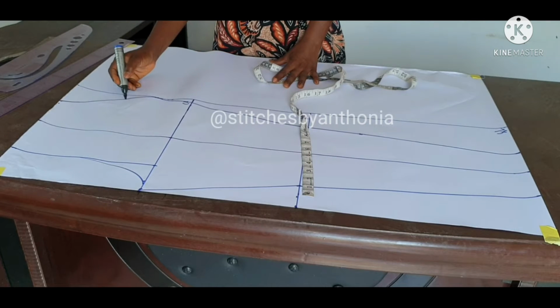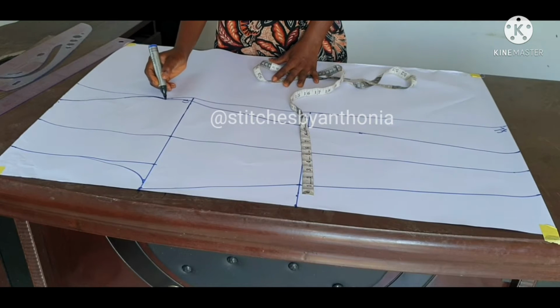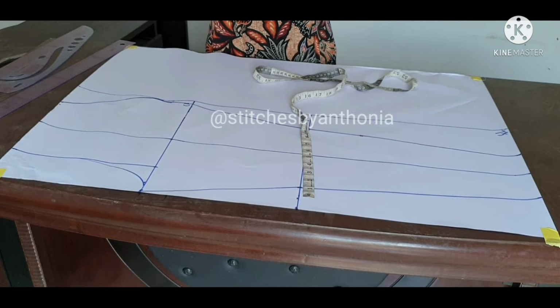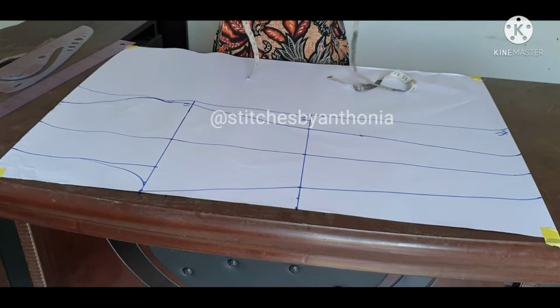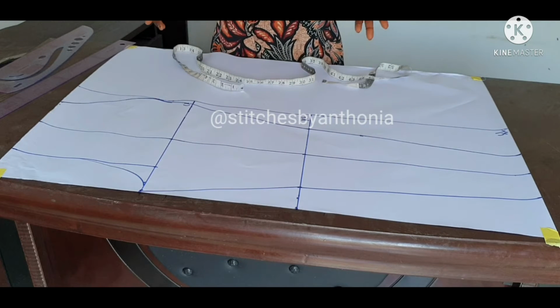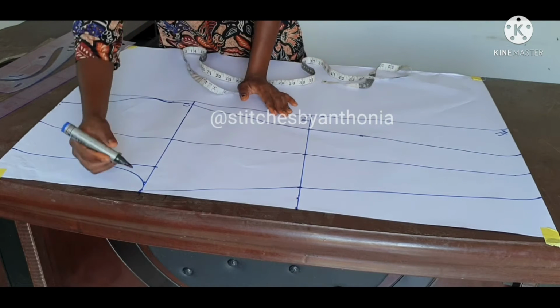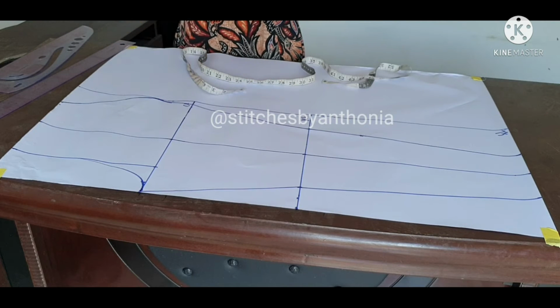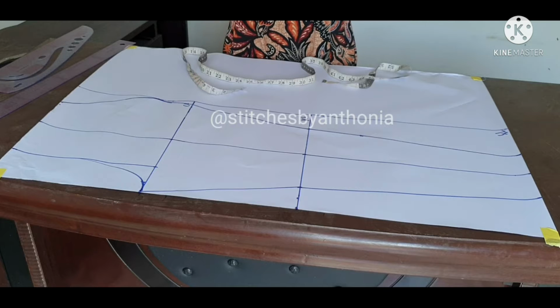Front pattern. I'm not going to add allowance. This is how it's going to be. When I'm cutting the fabric, then I'll add ½ inch allowance all over. So this is how our front pattern of trouser is going to be. You can see it's not hard. It's not hard at all. It's a very simple logic.